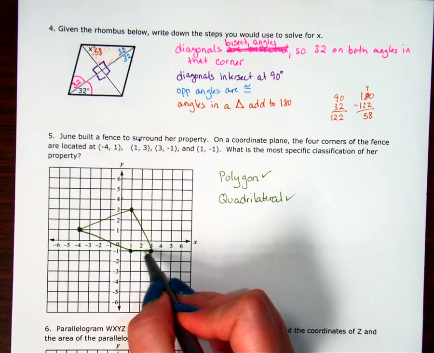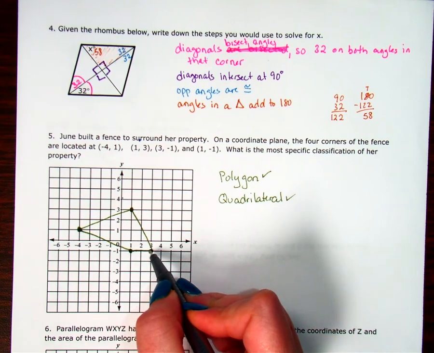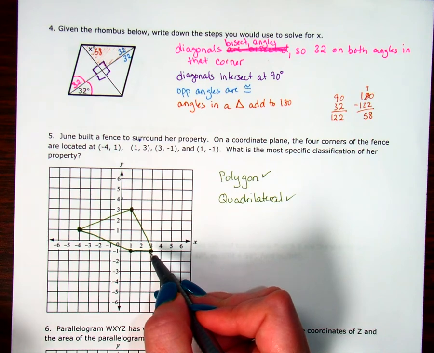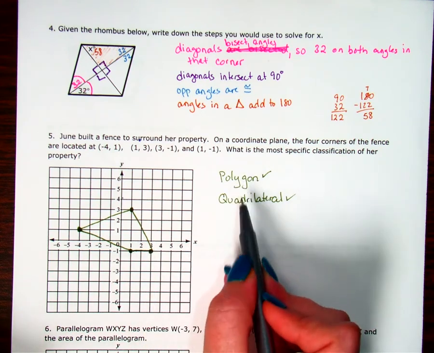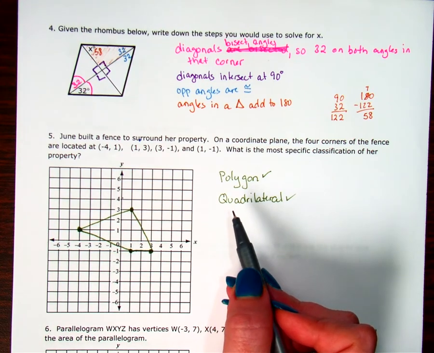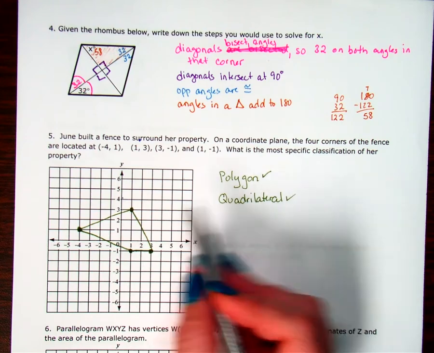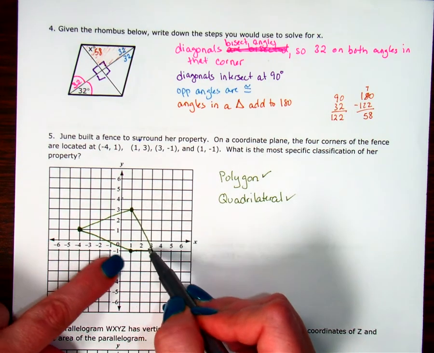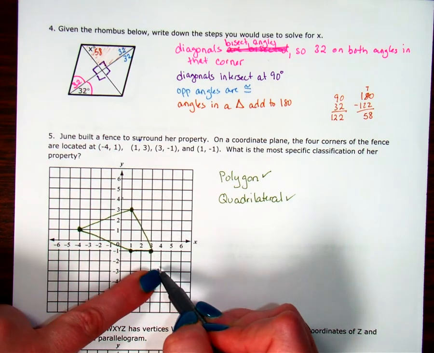Okay, but since there's not going to be anything parallel to this piece right here, it's not going to be a parallelogram, which means it can't be a rectangle, it can't be a rhombus, and it can't be a square, right? So I'm stuck so far here. Then the next things I looked at were kite and trapezoid. For it to be a trapezoid, I'm going to have 1 pair of parallel sides. Well, I already know these two are not going to be parallel. So then if I look at these two, are these going to be parallel?